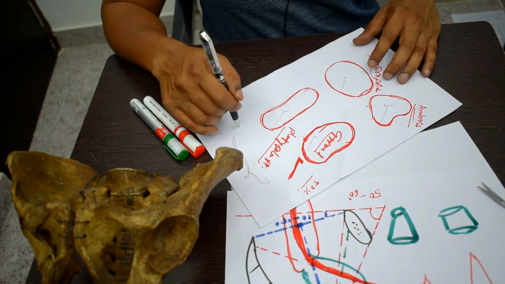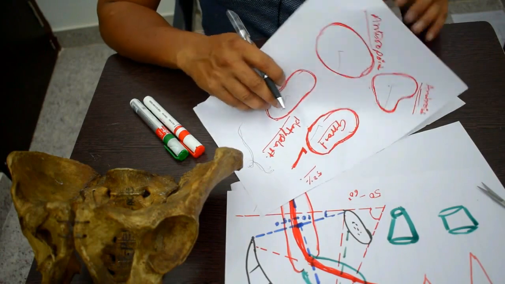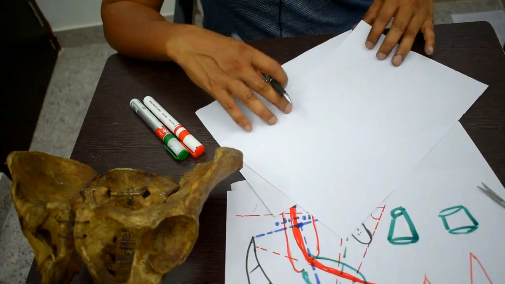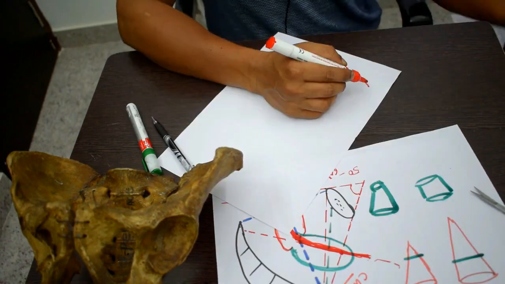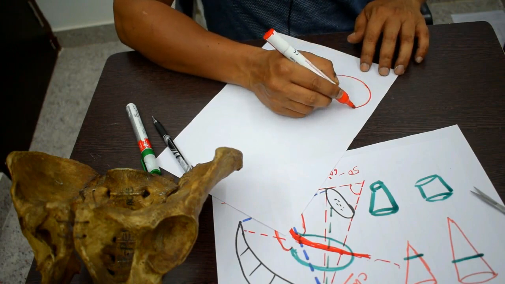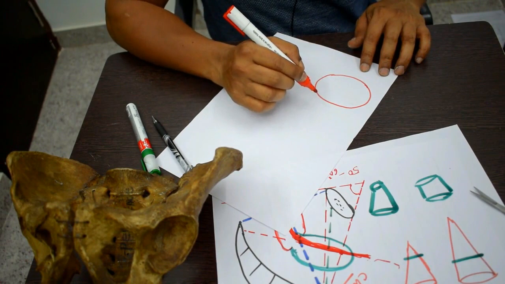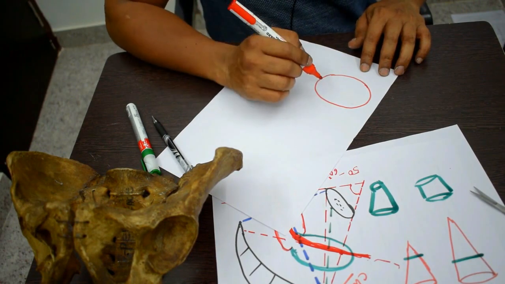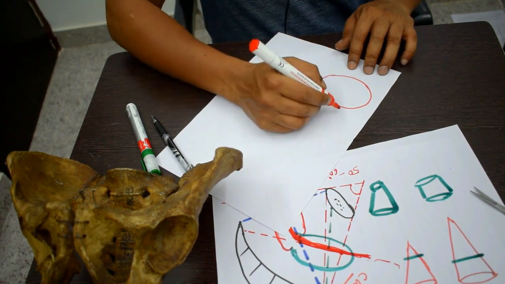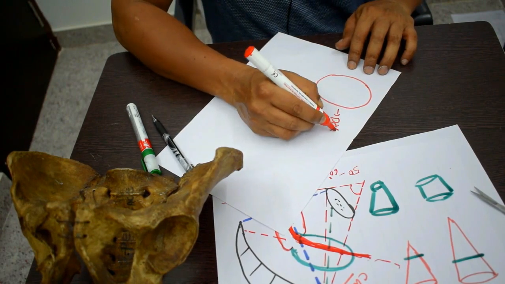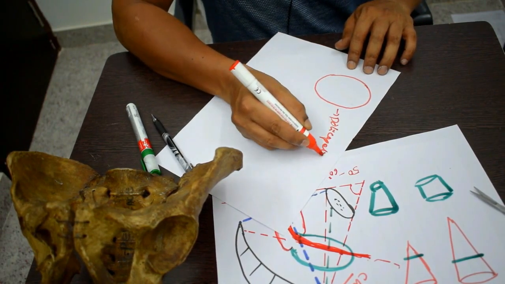Then according to the measurements of the pelvic inlet, we divide it into different types. What are those? First one is dolichopelvic. In that, the anteroposterior diameter is more than the transverse diameter. Actually, it assumes the anthropoid shape. So this is dolichopelvic.